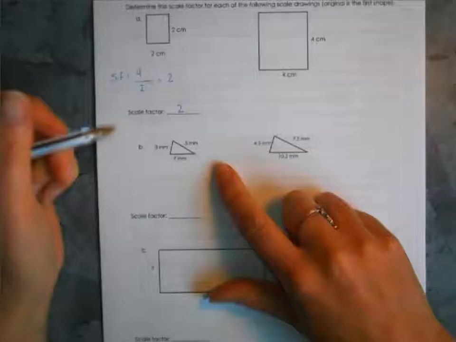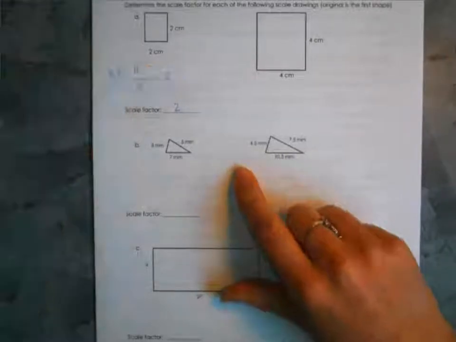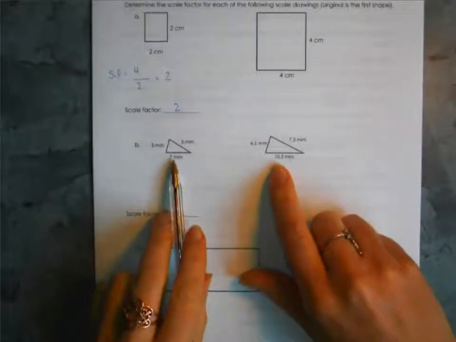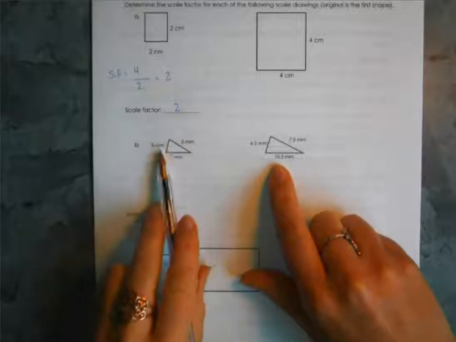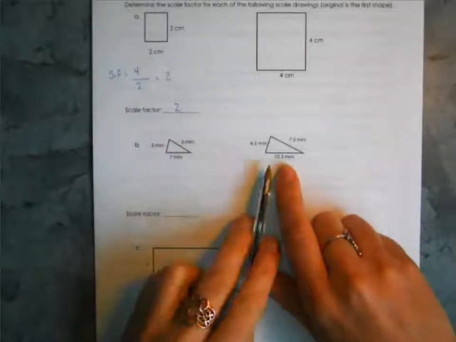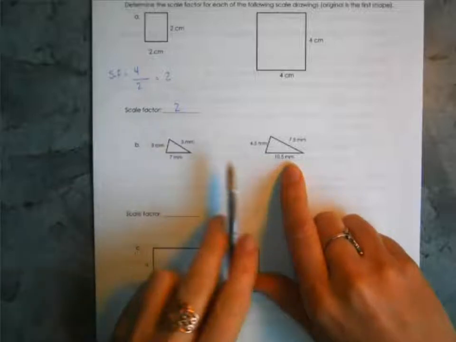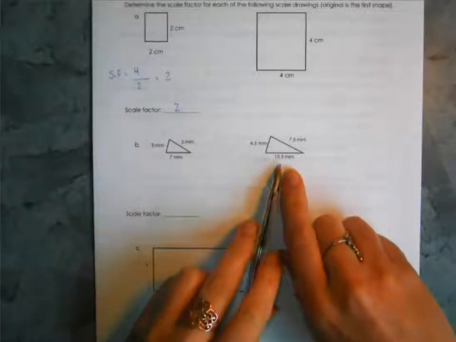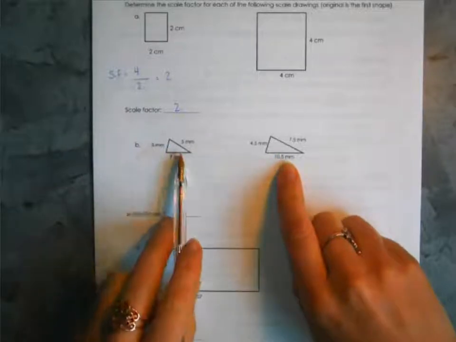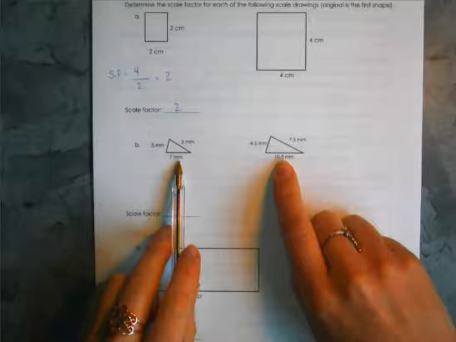All right, let's have a look at these triangles. So this is where, because we have different measurements on the different sides of the triangle, we need to make sure that when we do our scale factor, we are comparing the same sides. Okay, so you wouldn't want to do like 10.5 divided by 3, for example, because that's not representing the same side of the triangle.